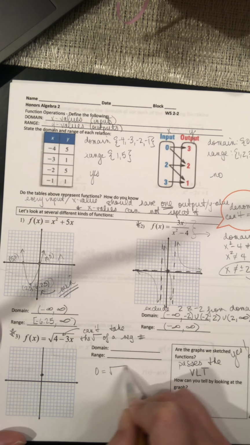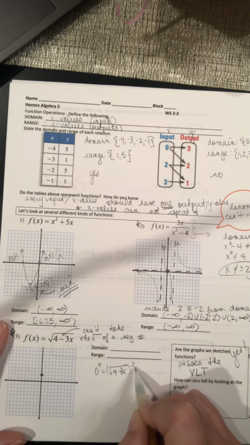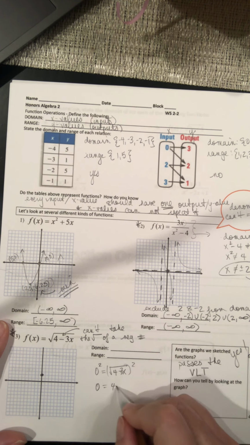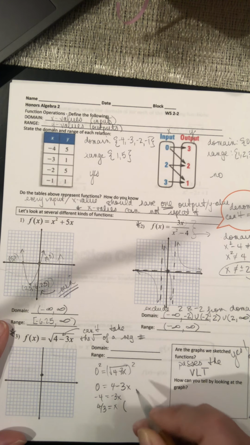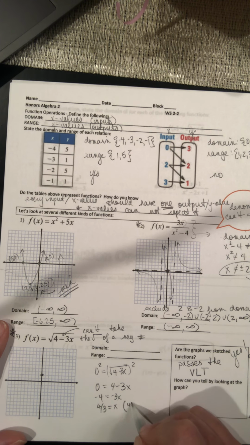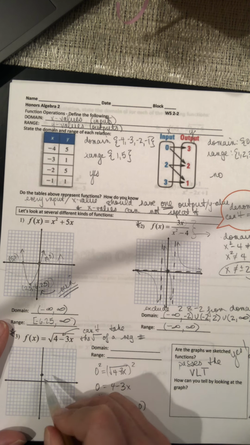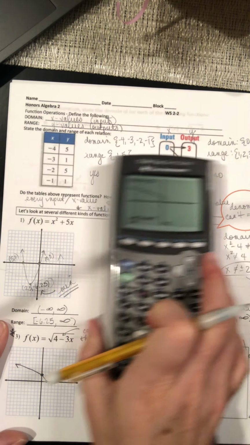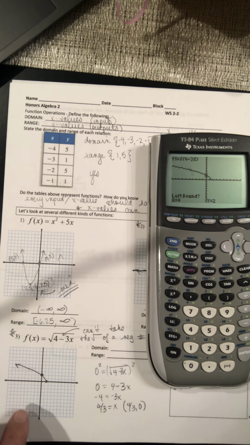So if I do this, right, square both sides, 4 minus 3x. I don't know why I keep wanting to change that. -4 equals -3x. X is 4/3. So that is your x-intercept, right? 4/3, 0. So if we take that, so what's that? That's about here, right? And then that's all I really need. That's what I've stressed to you guys is the x and y intercept. That looks like my graph, okay?